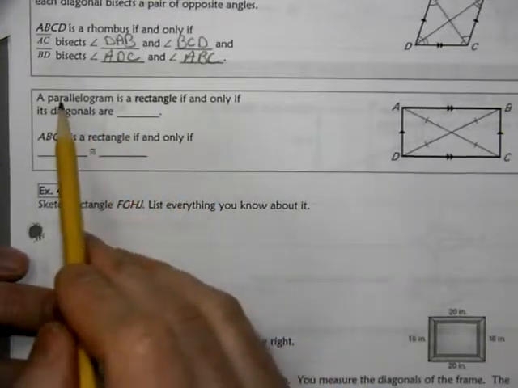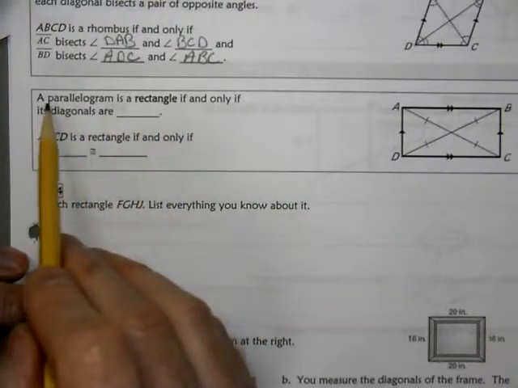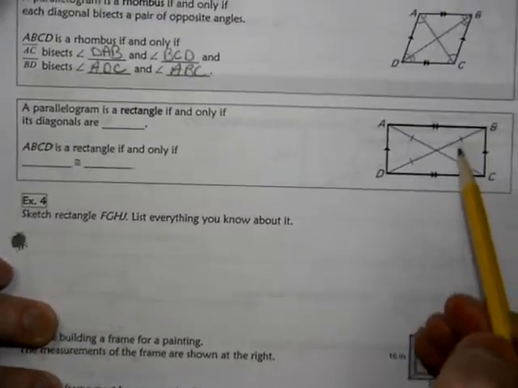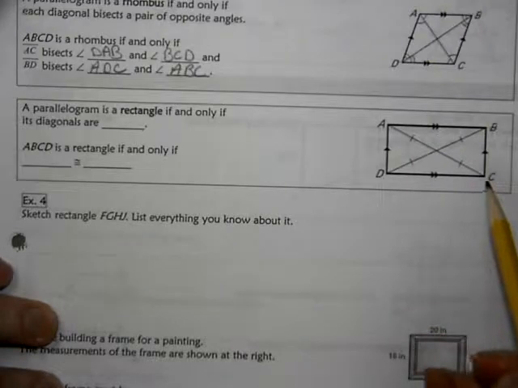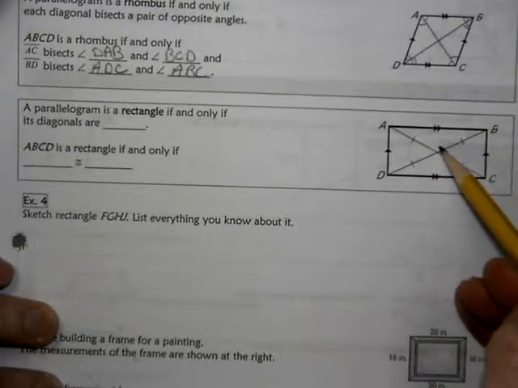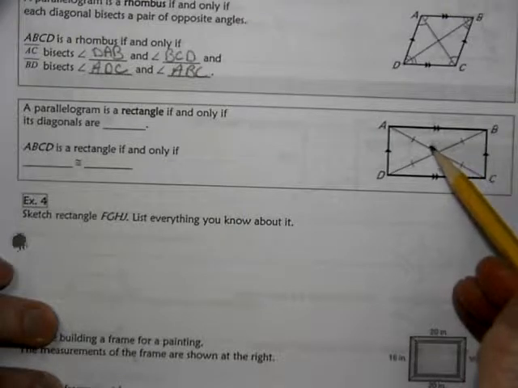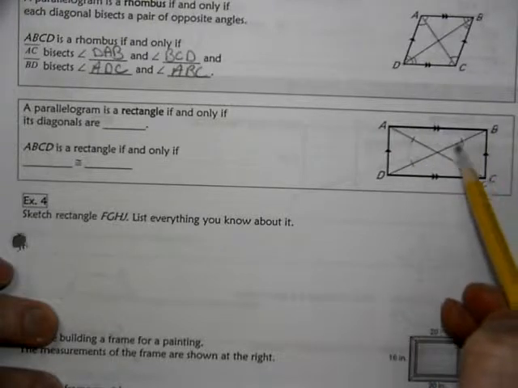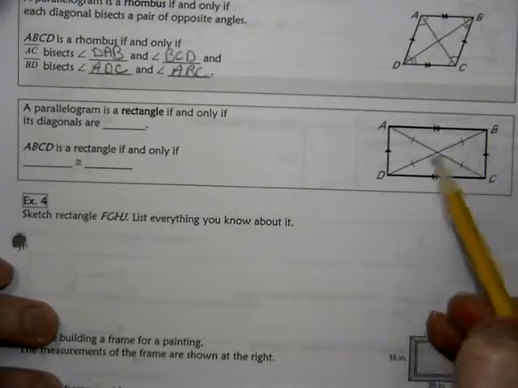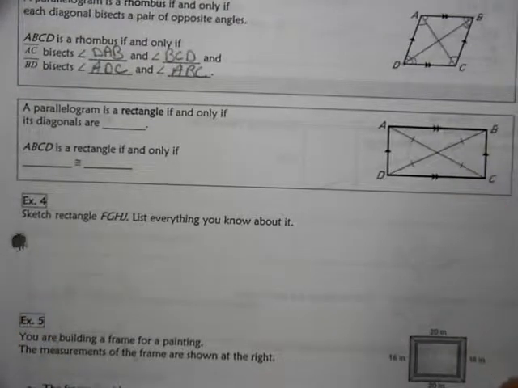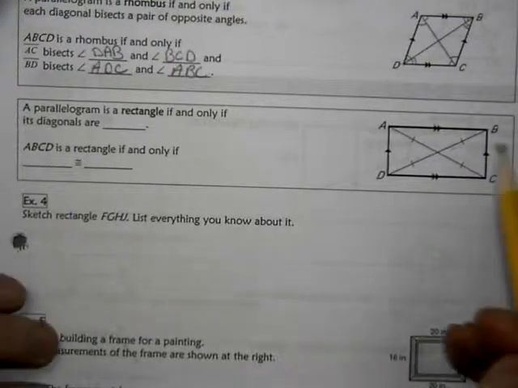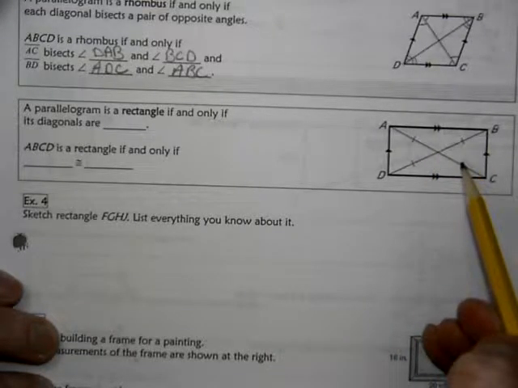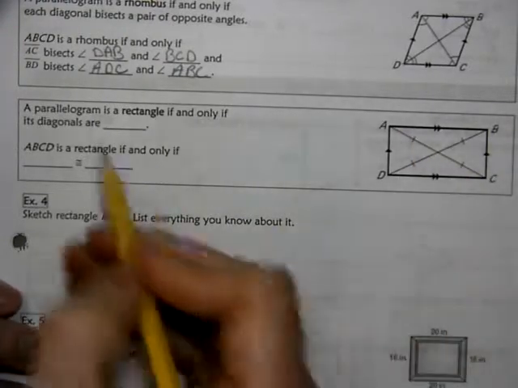A property that is true about a rectangle: a parallelogram is a rectangle if and only if its diagonals, now let's look at the picture, what's happening with these diagonals? They don't seem to have right angles. That doesn't look to be perfectly a square. I see that the tick marks are on the diagonals, showing that they're the same on either side, so they're bisecting each other, but they're bisecting each other on all parallelograms. So it's more than just bisecting each other, they're all the same length. So the diagonals are congruent.